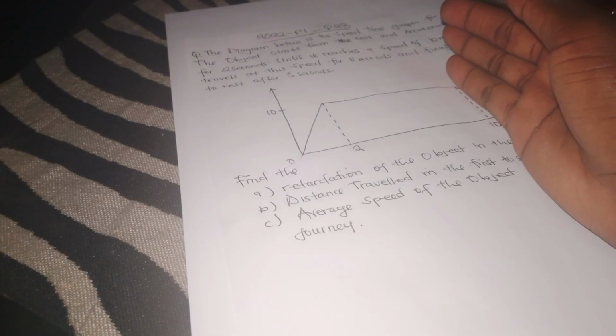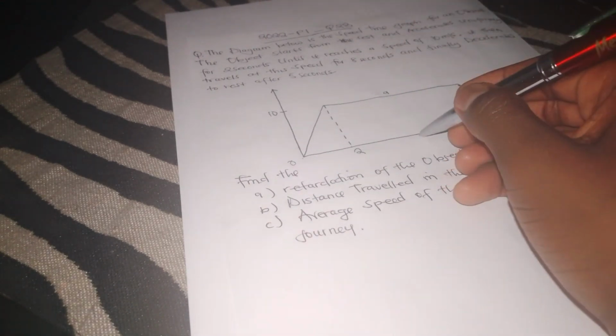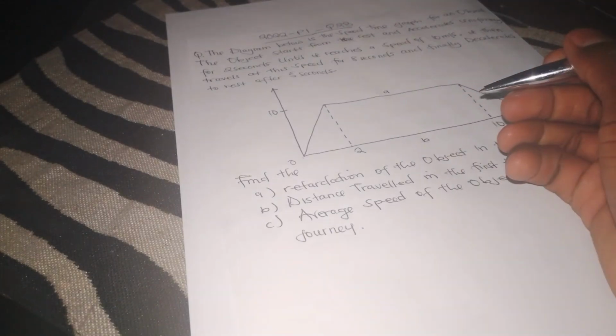We are going to use the same concept we used in the previous question. So this is our A and this is our B. This is our height, 10.